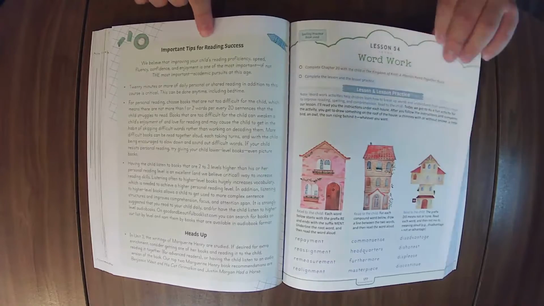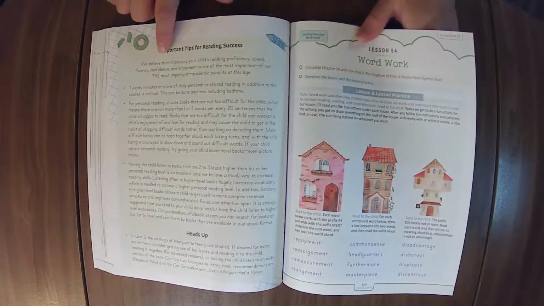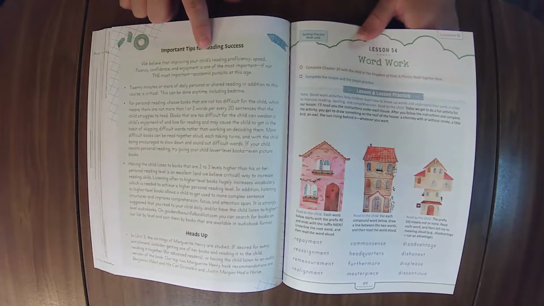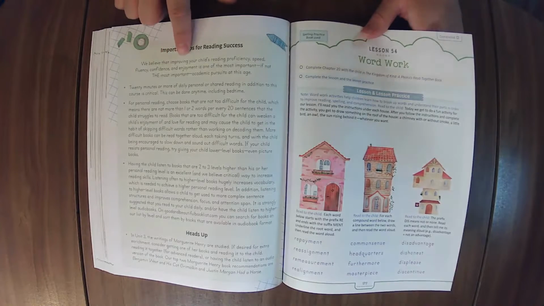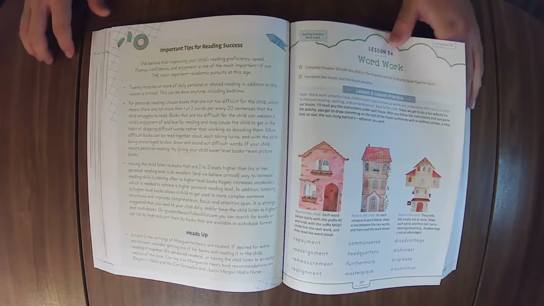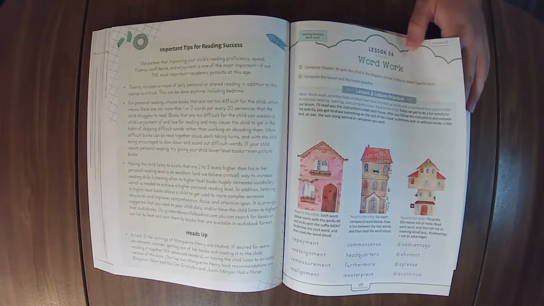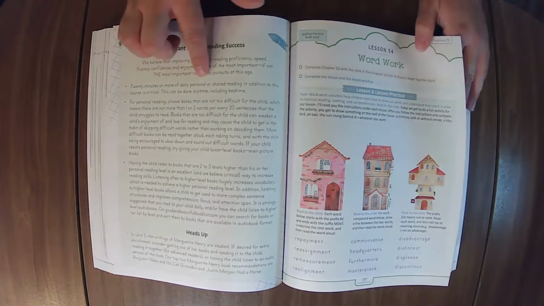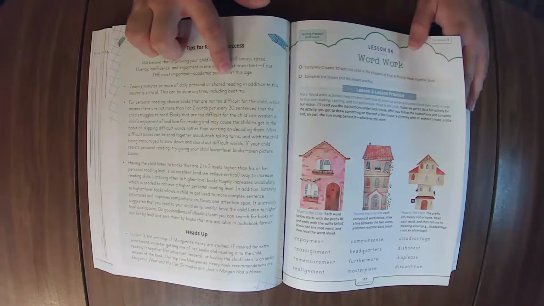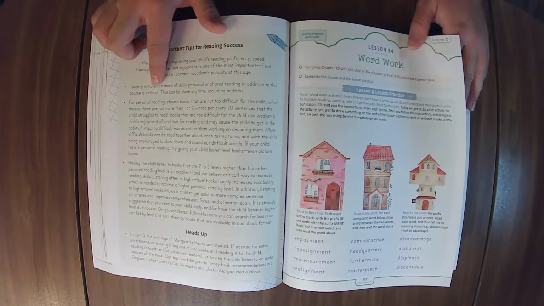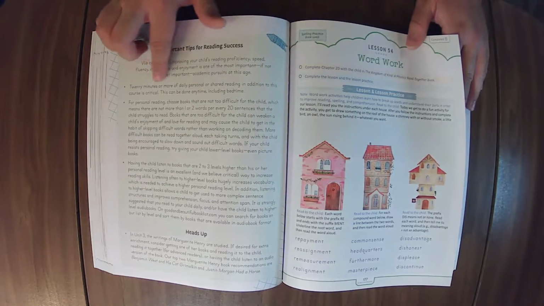Important tips for reading success. We believe that improving your child's reading proficiency, speed, fluency, confidence, and enjoyment is one of the most important, if not the most important, academic pursuits in this age. So 20 minutes or more of daily personal or shared reading in addition to this course is critical. This can be done at any time, including bedtime.